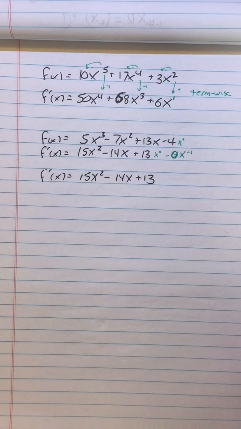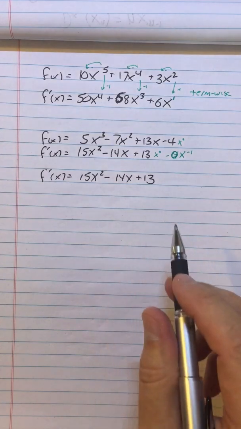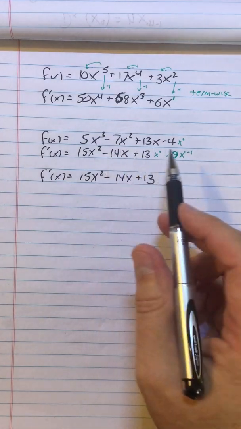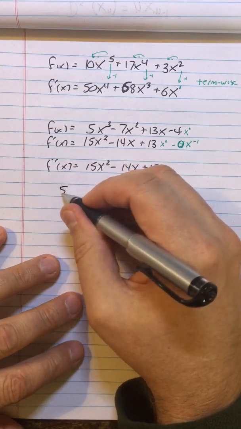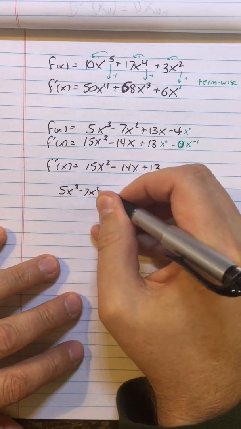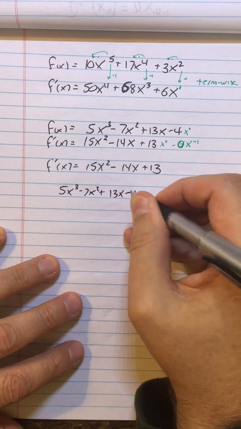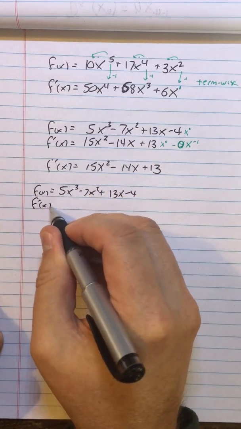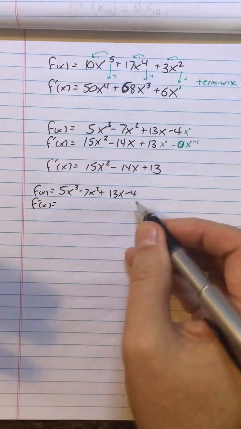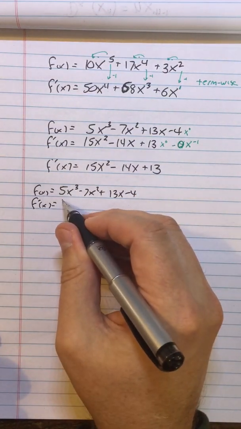All right? Now, look, there's something worth considering here. So now you know that 5x cubed minus 7x squared plus 13x minus 4, when I do the derivative, I'm going to ignore the 4. That could easily have been 20. I just ignore it. Right?